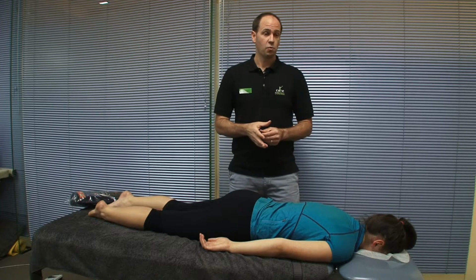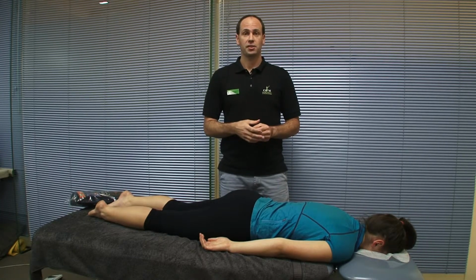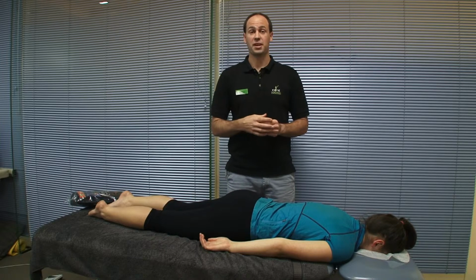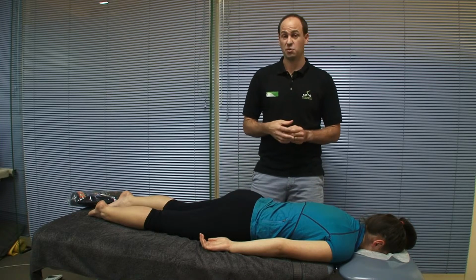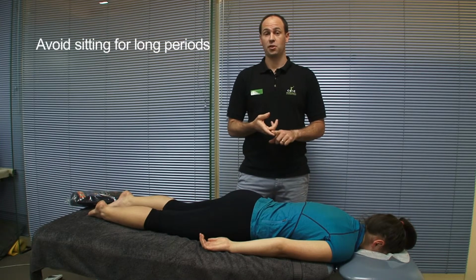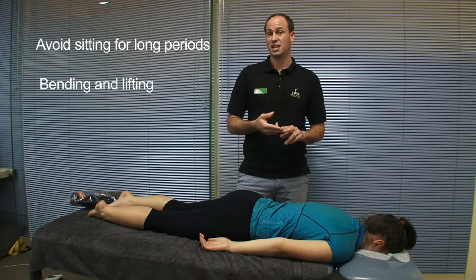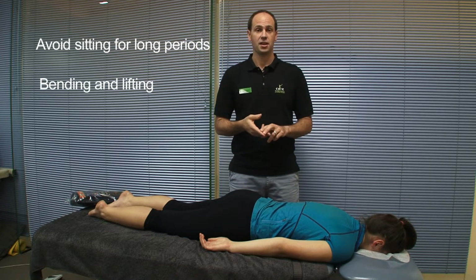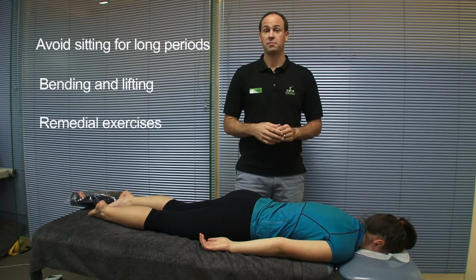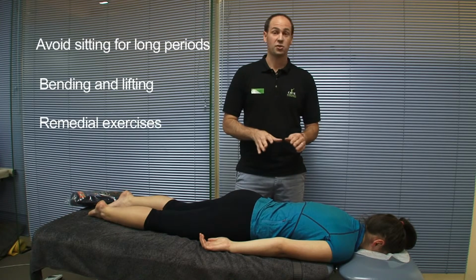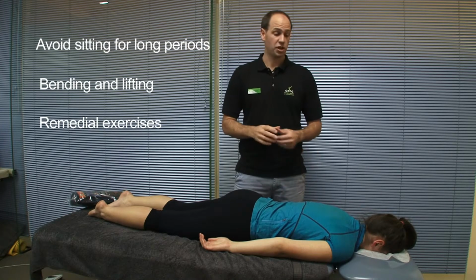What we quite often tell our clients as a protective thing when they do injure a disc is to avoid things like sitting for long periods, bending and lifting obviously, and we also quite often get them to start doing some gentle exercises to help to reduce the pressure.